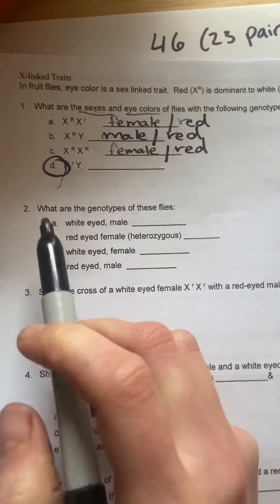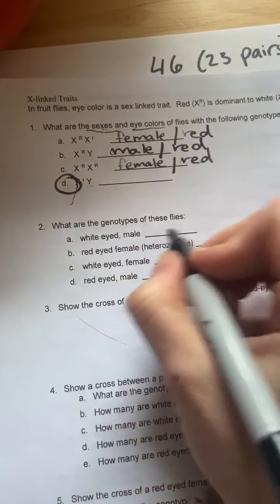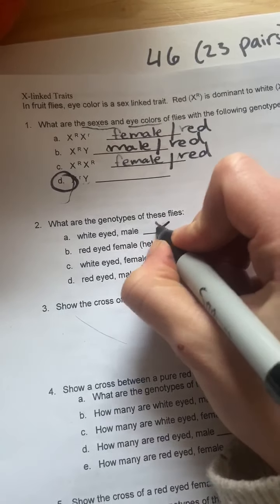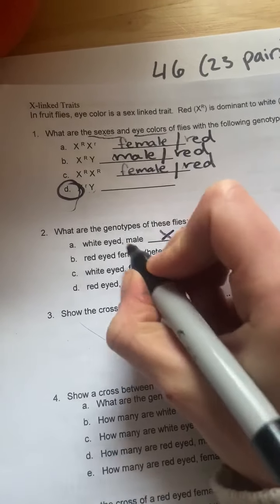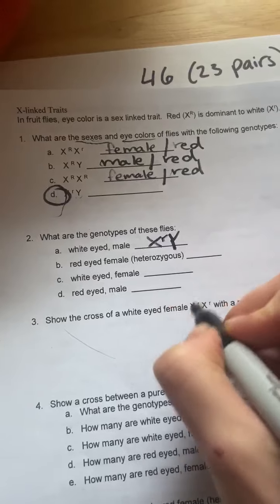And then number 2, you're going to do what are the genotypes of these flies. So we're just doing what we did here, but backwards. You have a white-eyed male. Males have to be XY. And if it's white-eyed, it would have the little r. And I'll let you guys do those 3.